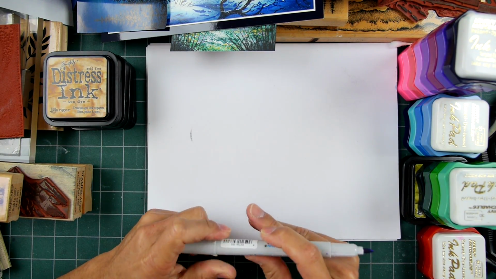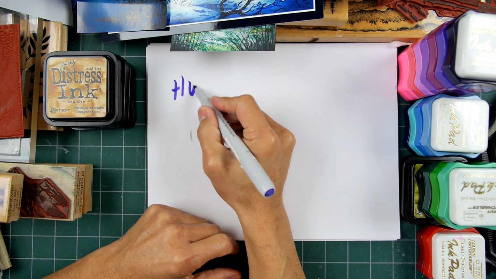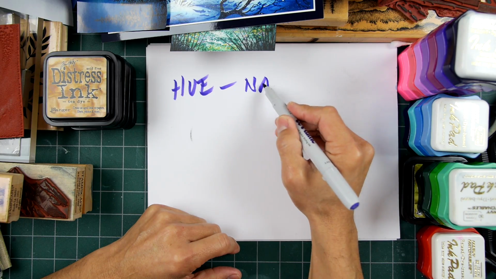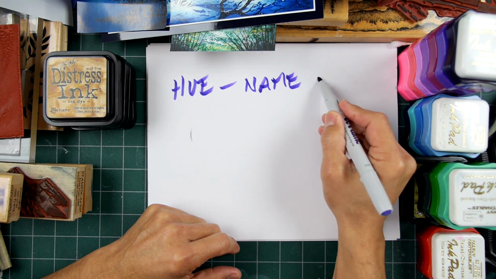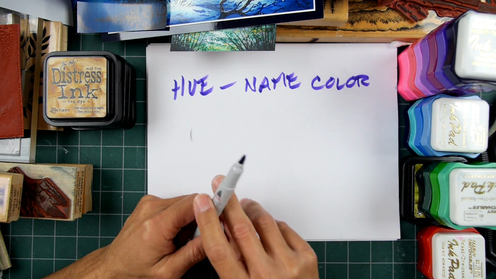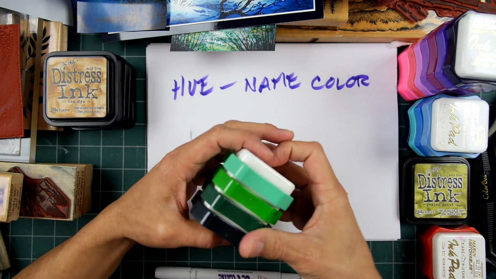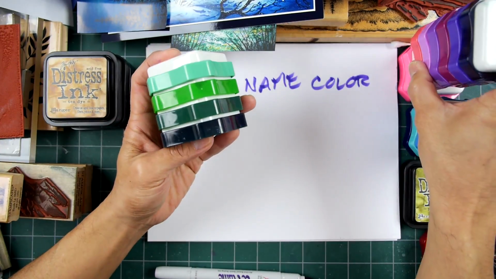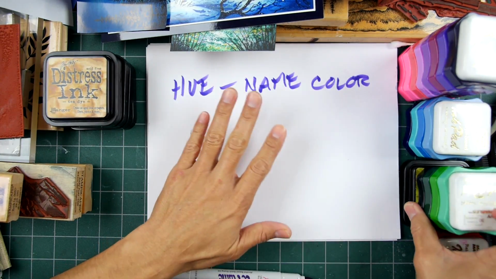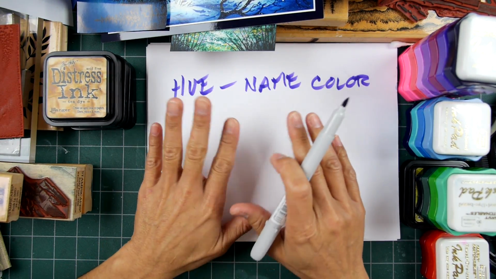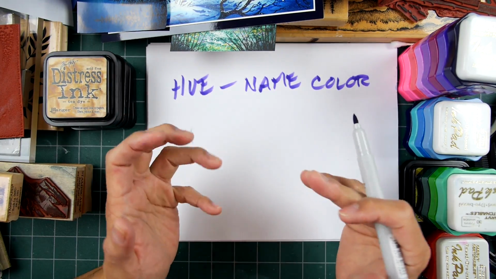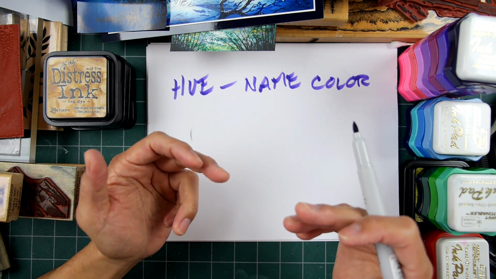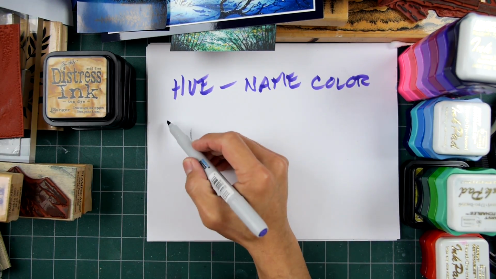With color, I'll break it down here. We have hue, okay? And that's just the name of the color. Hue would be green, blue, red, violet, whatever, okay? Brown. All right, now that's just the names of the colors right there, but where we really start getting into the different aspects of it, or as it applies to the scenes that I'm doing.